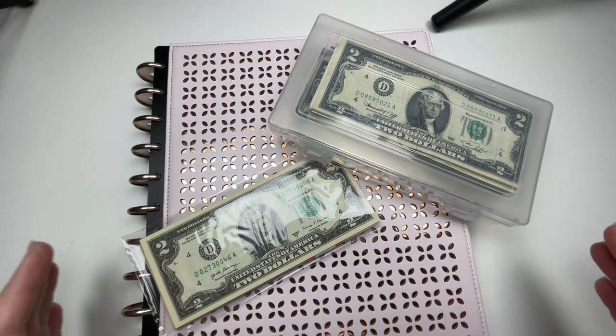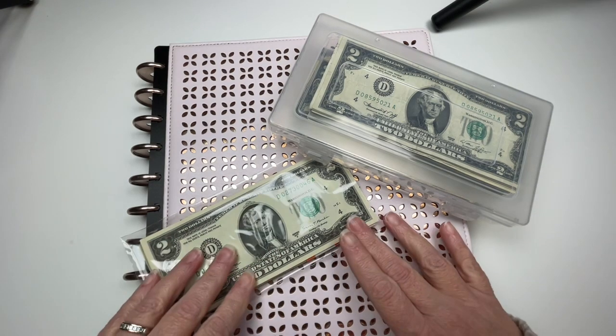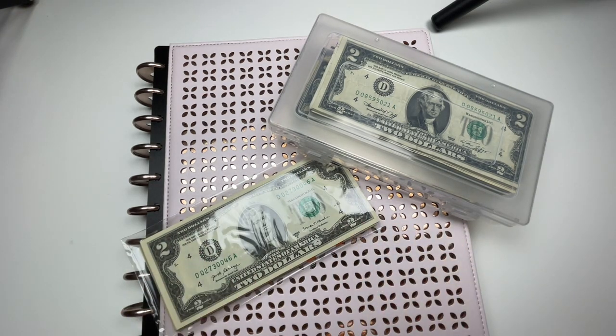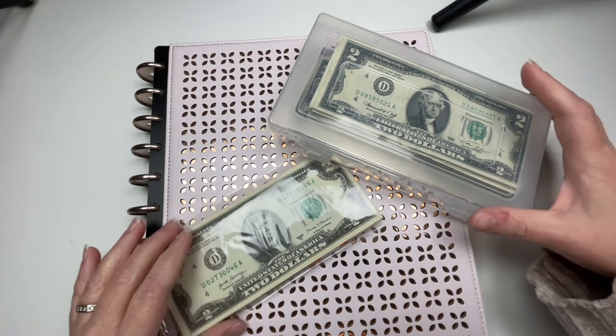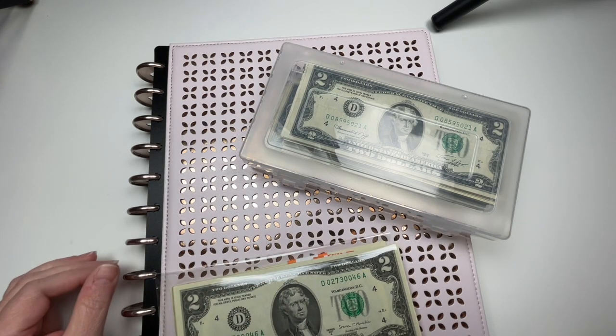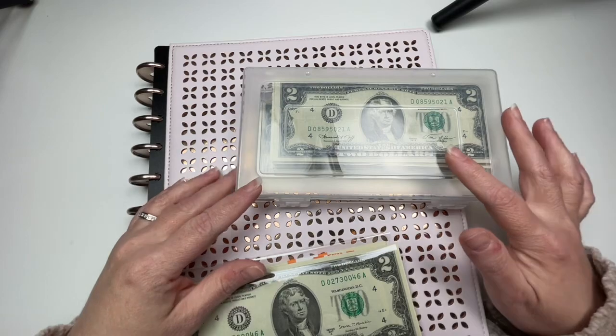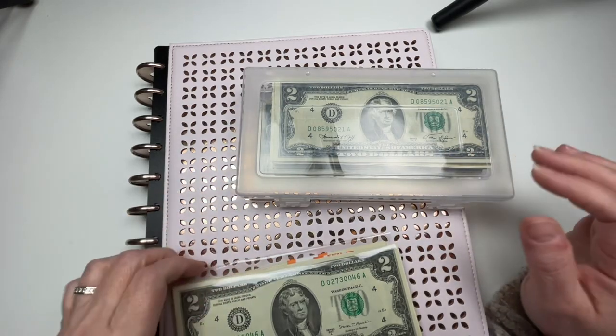I lost my schematic. I had this really nice little printout that I created, and I was coloring off boxes as I went, as I saved each $2 bill. And I checked my last video, and as of my last video, I should have had $124. If you go back through my videos and see my last update, it's a couple months ago, but that was where things left off. So I should have $124 in here.